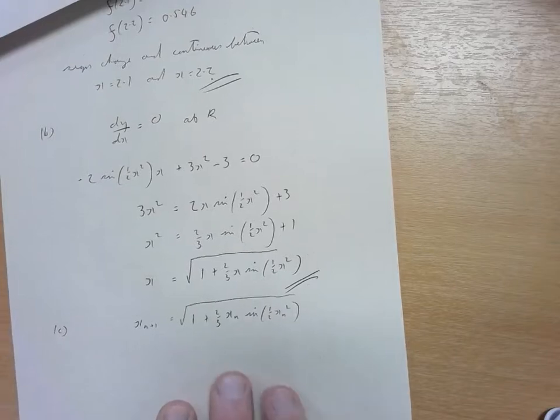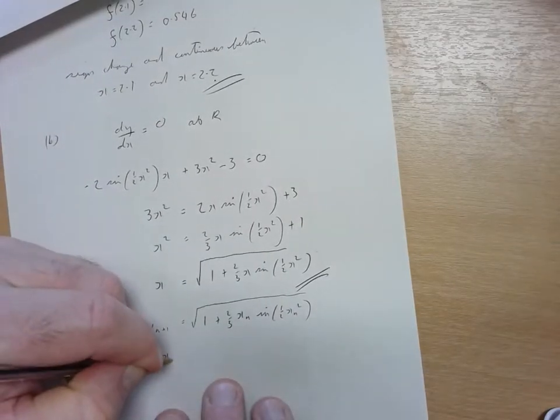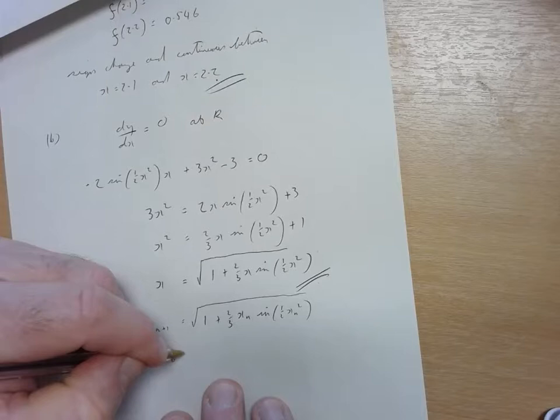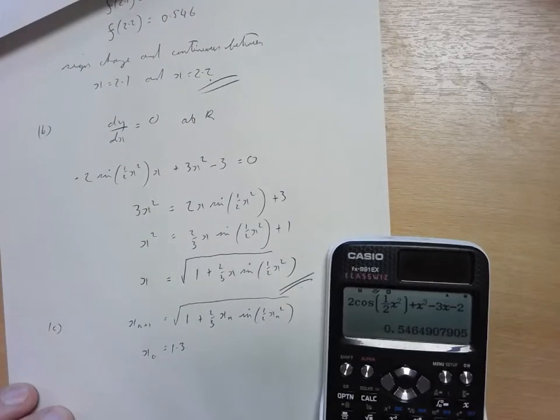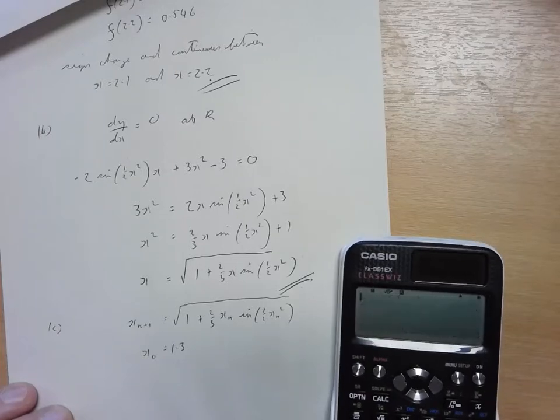So I'm just doing that. x0 equals 1.3. So back on the ClassWiz, let's put that formula in carefully.